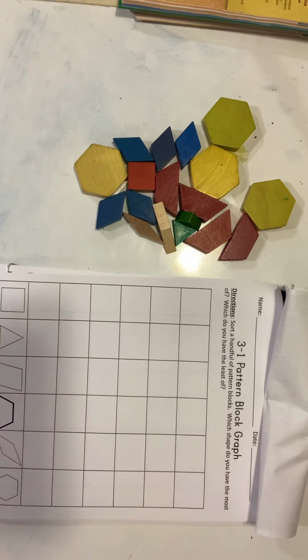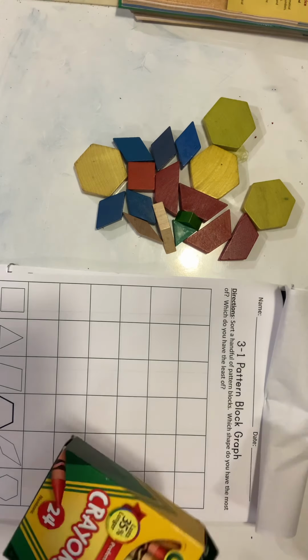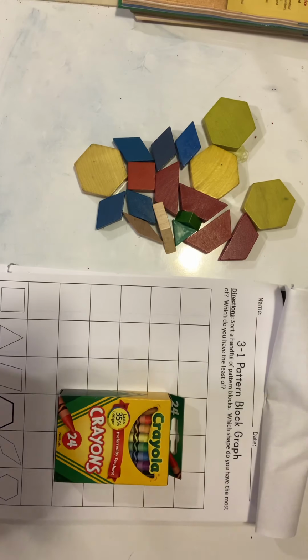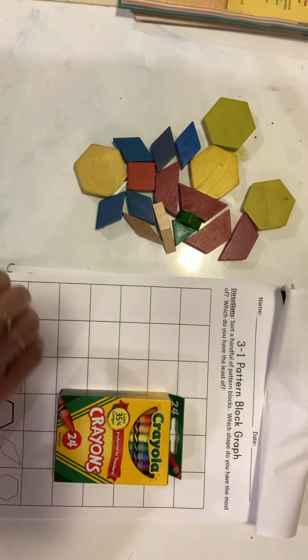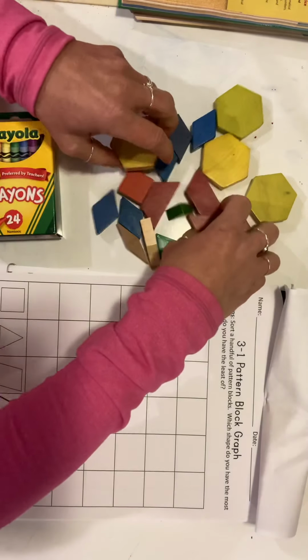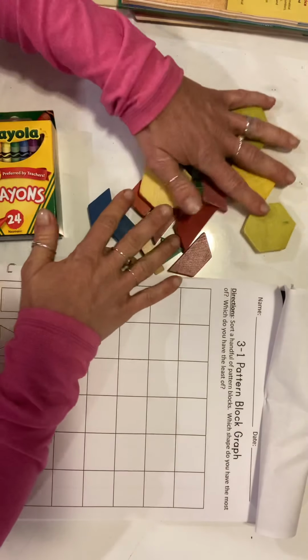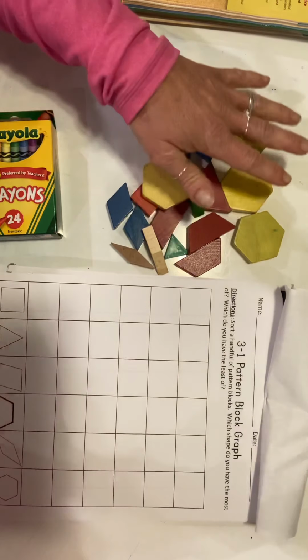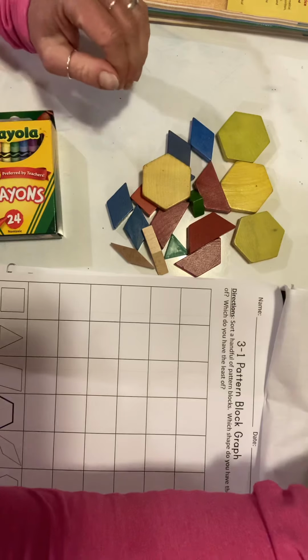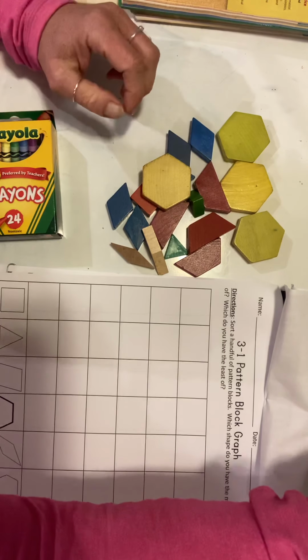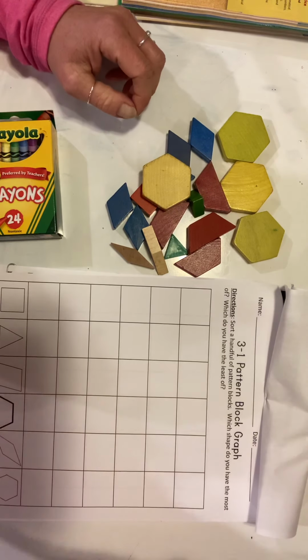You need crayons, and you need your pattern blocks today. So get your crayons like this, if you have a box of crayons, or colored pencils. And you need some pattern blocks. You should have gotten these at the beginning of the school year. You should still have those. And you need to write your name on your paper.